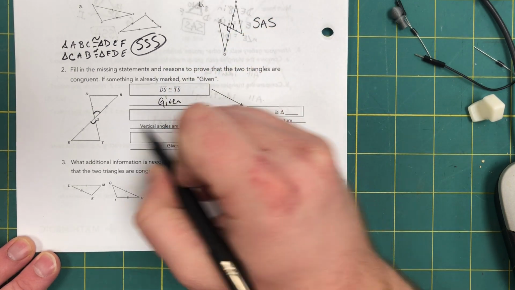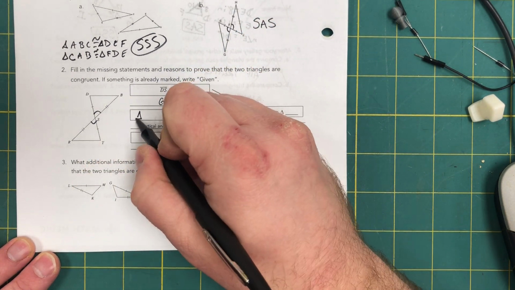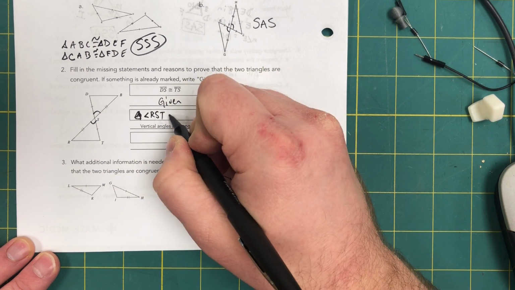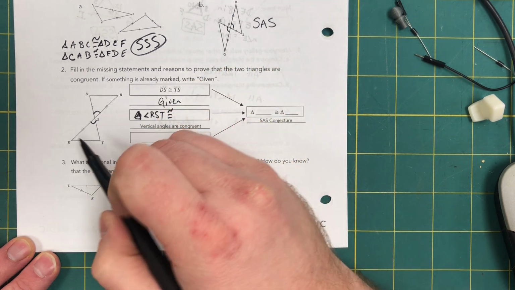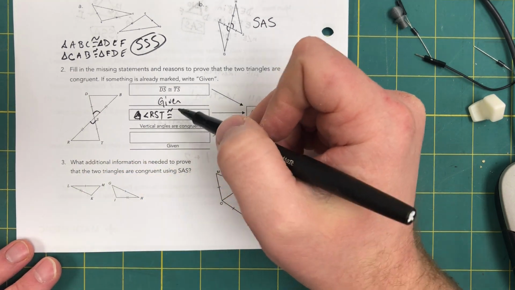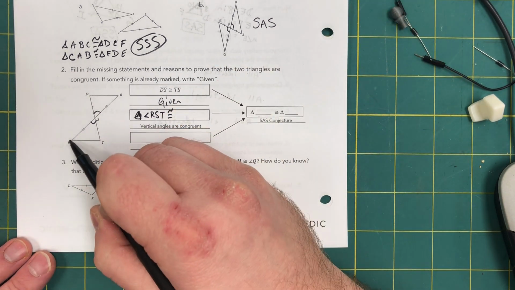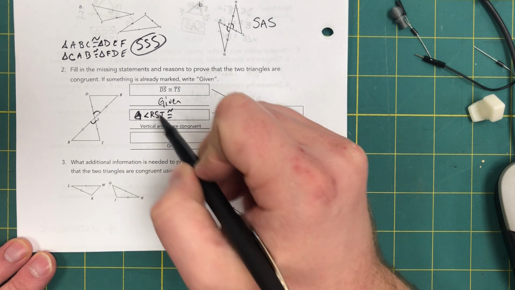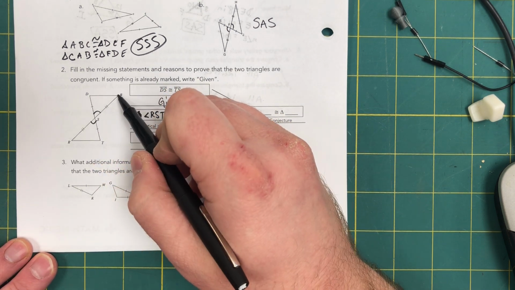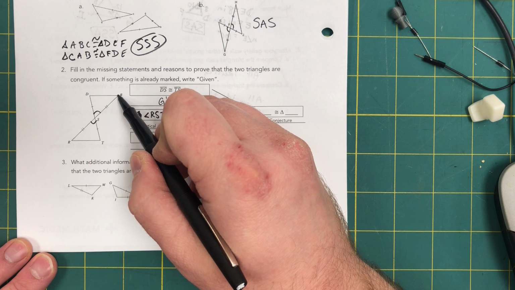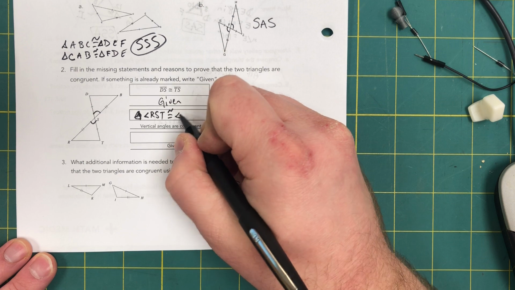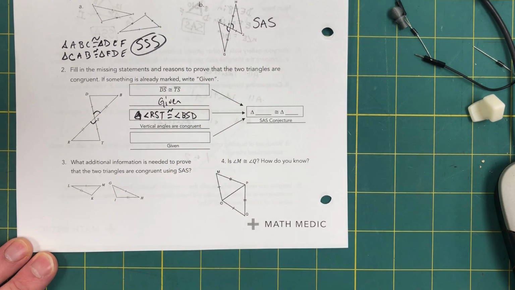Vertical angles are congruent. Oh, so that's this one here. So I could say angle RST is congruent. Now, when you name angles, you want to do the same kind of thing. I'm talking about the angle from double side to the angle to single side. So when I name it in the other triangle, I'm going to want to name it this double side to the angle to single side. So that's going to be BSD.